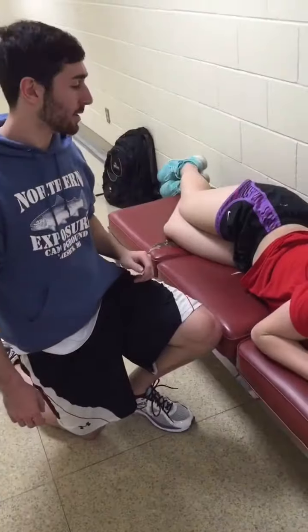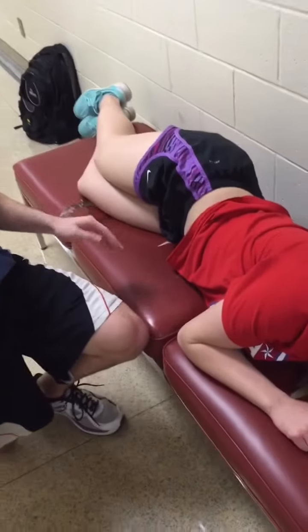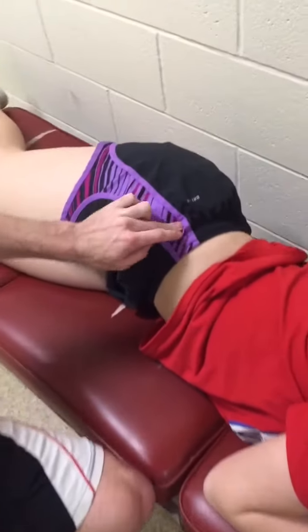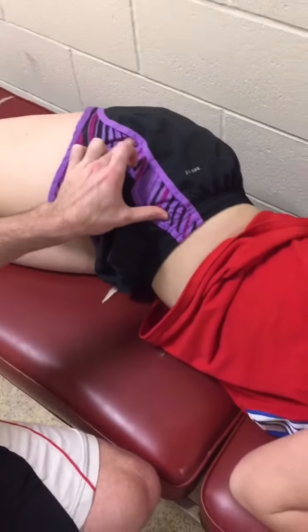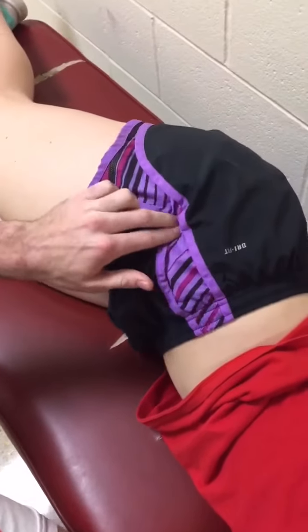For the gluteus medius, you're going to have your patient lying on their side. The origin starts at the iliac crest, and the insertion is at the greater trochanter. In between here is where the gluteus medius is, and you just want to palpate all throughout that area.